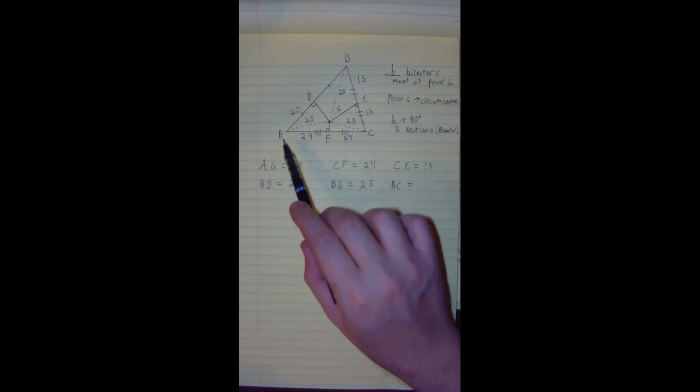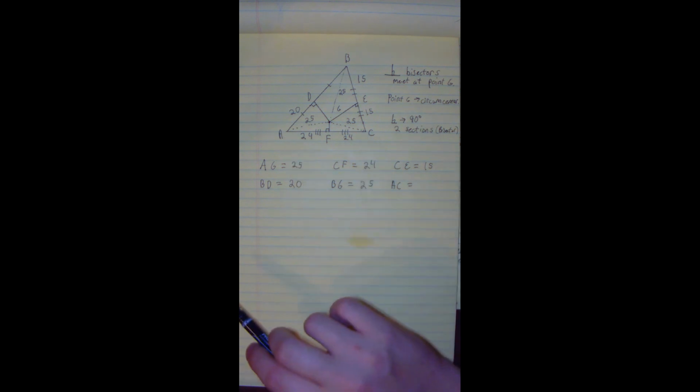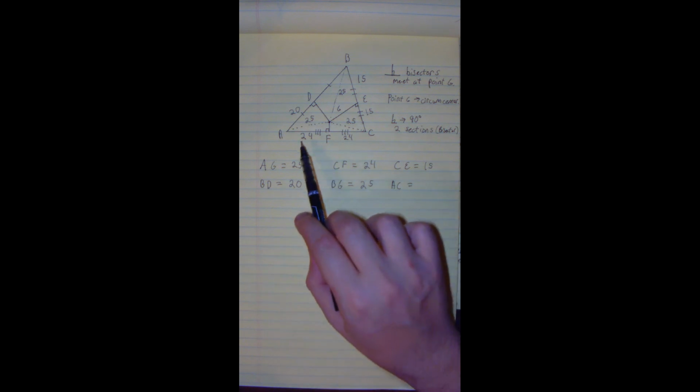AC is the entire length, so the only way to find this is just to double it. 24 plus 24 gives us 48. Alright, so we completed numbers 13 through 18 from the homework.